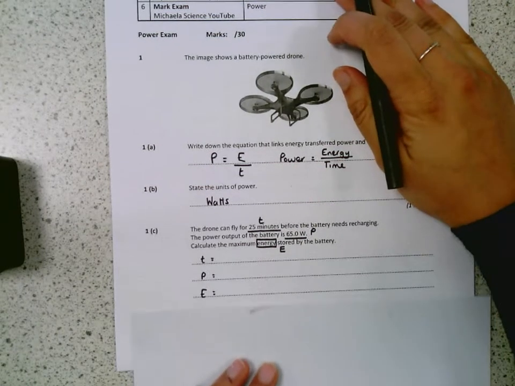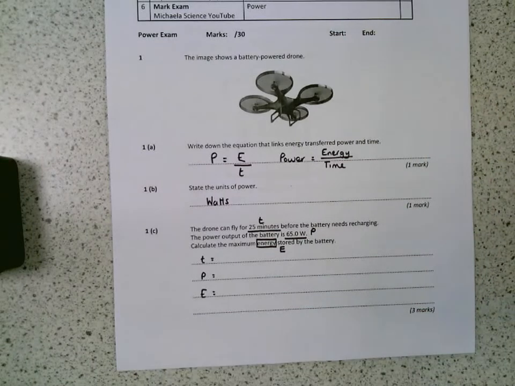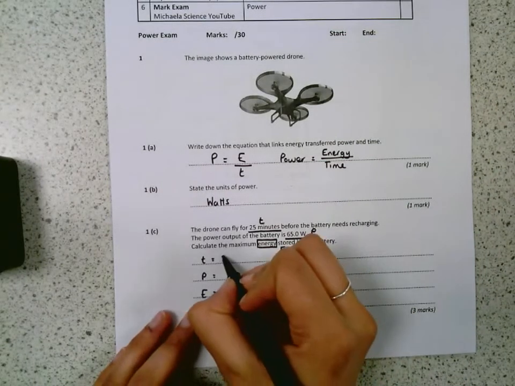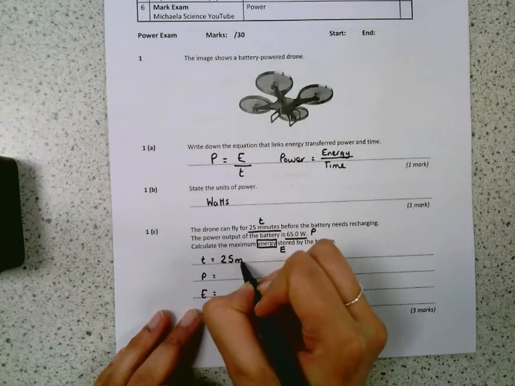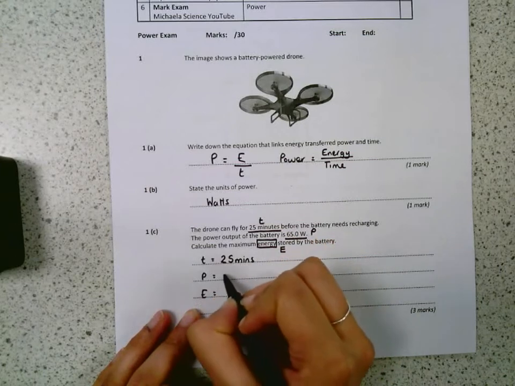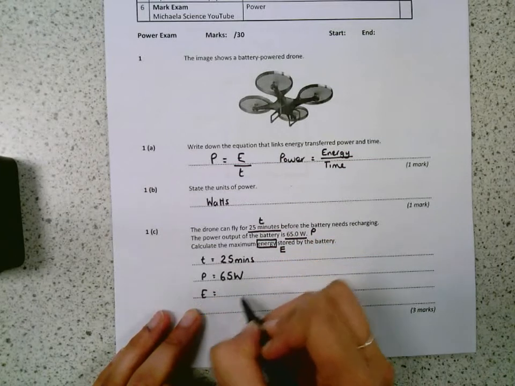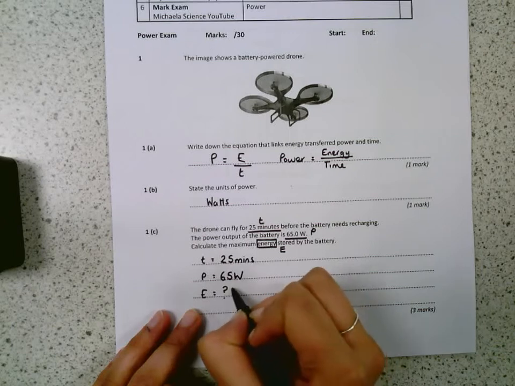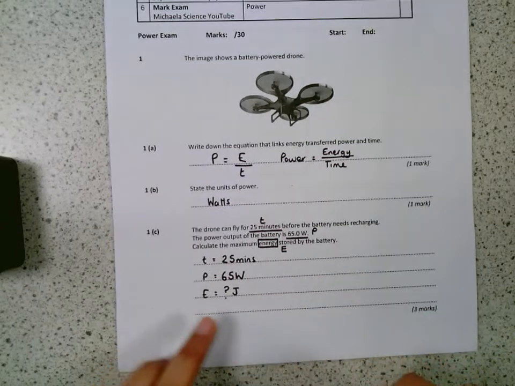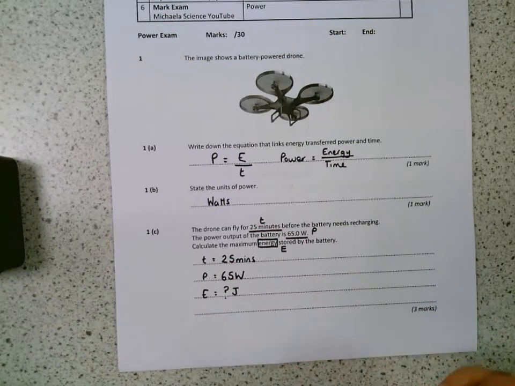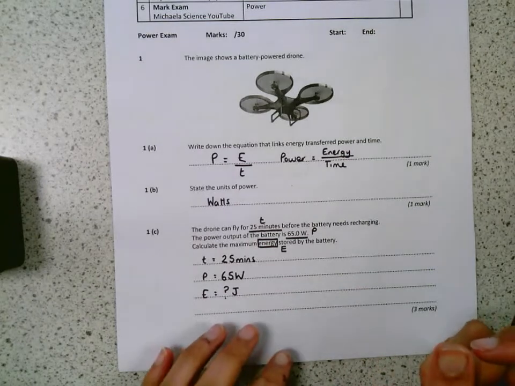The next thing that we're going to do is list all the values that we know. So we know that the time is 25 minutes. We know that the power is 65 watts, and our energy is unknown, but we know that the units will be in joules. So it's good to pop that on there to remind us to add that on at the end once we have our answer.